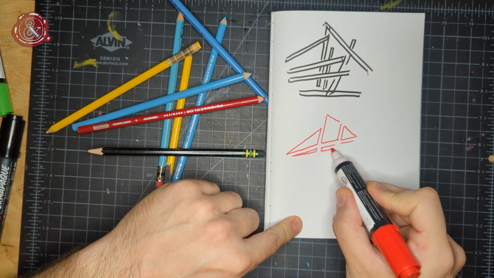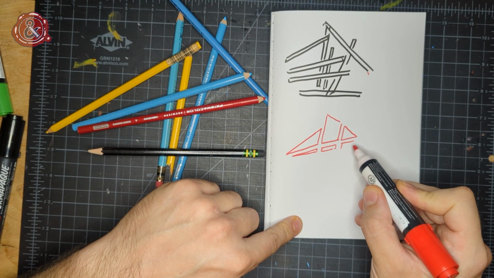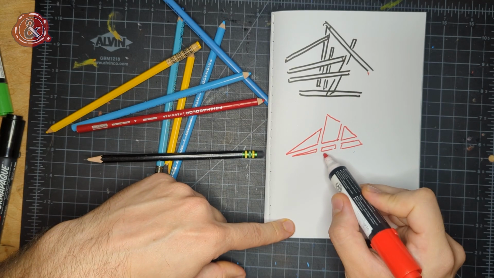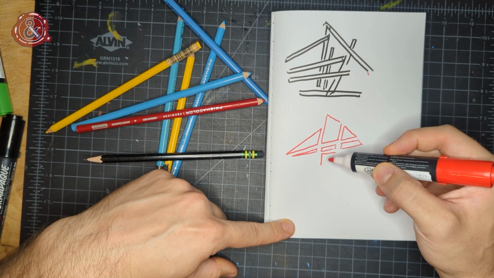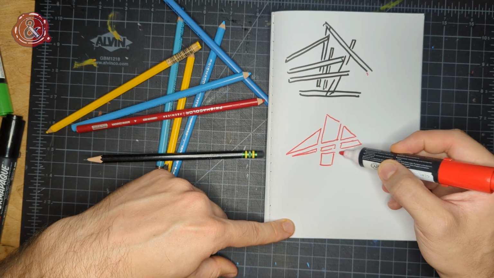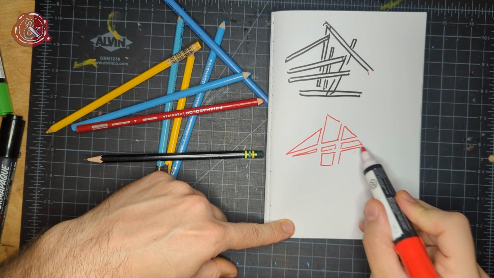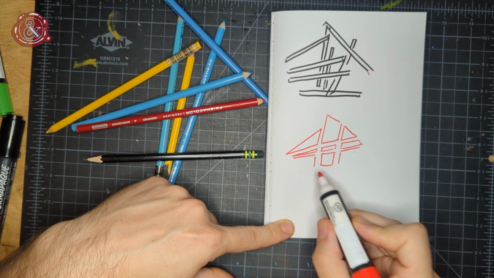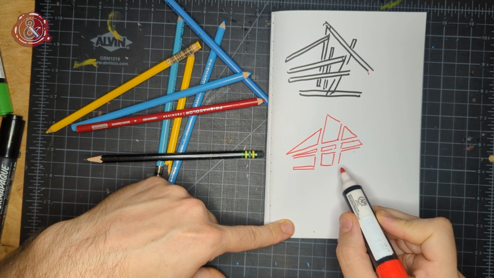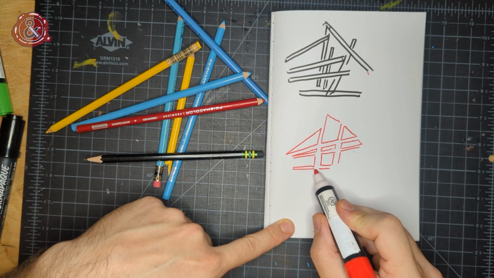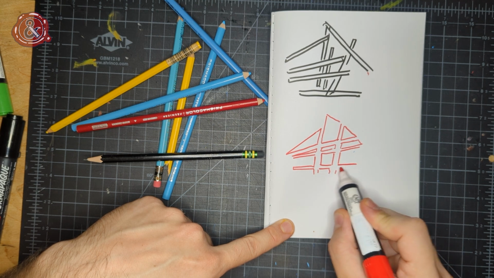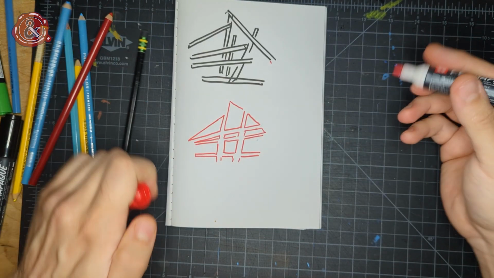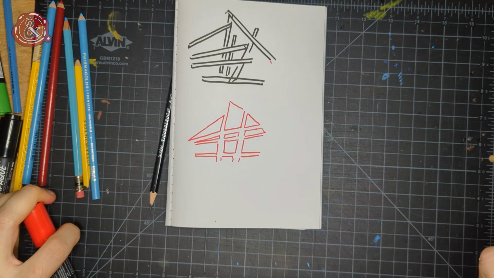I'm going to simplify it a bit, but if you can pick up what I'm putting down here, you're going to get a similar result. The idea is to draw what you're seeing. Obviously I'm not drawing the exact same thing, but I hope that makes a little bit of sense.